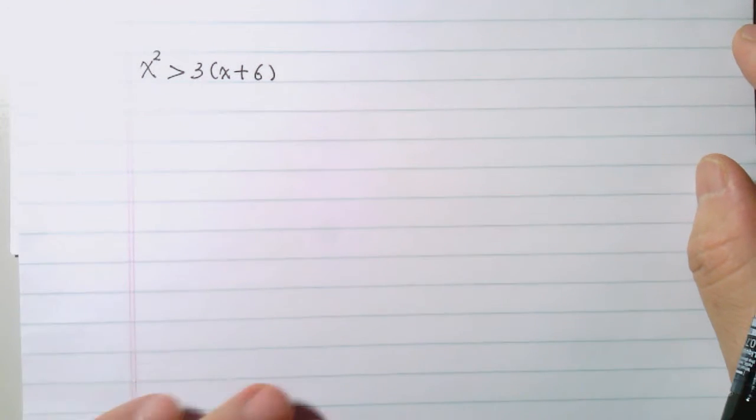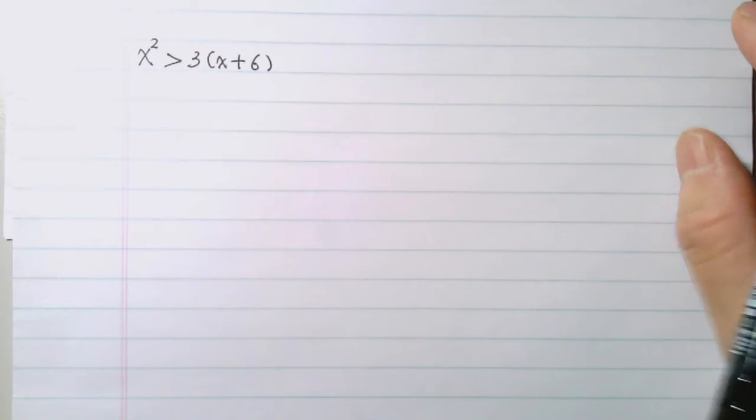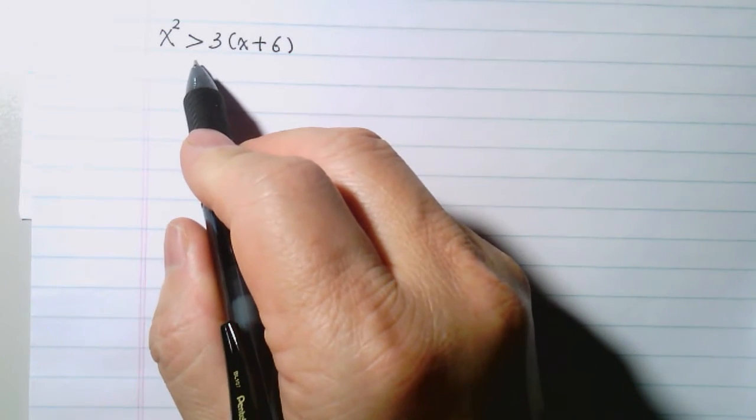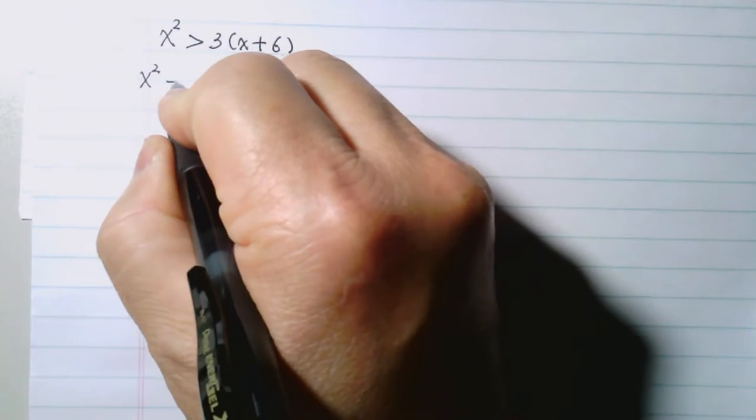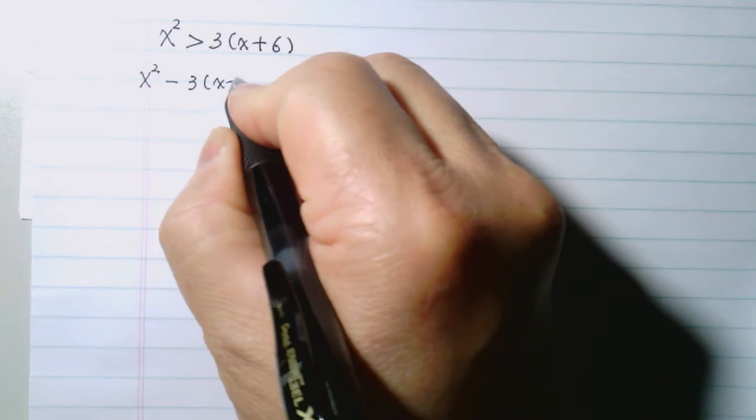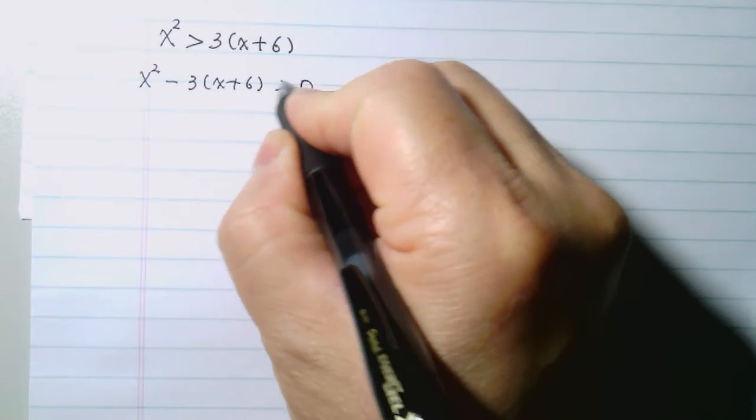Let's take a look at how to solve an inequality like this one, a quadratic inequality. To solve a quadratic inequality, the first thing we want to do is move everything to one side to make one side equal to 0. So let's take a look here. If I subtract 3 times x plus 6 from both sides, here I have x squared minus 3 x plus 6 greater than 0.